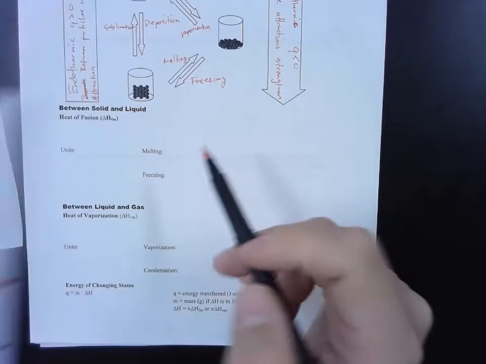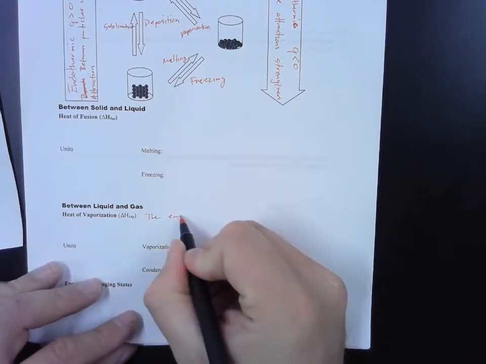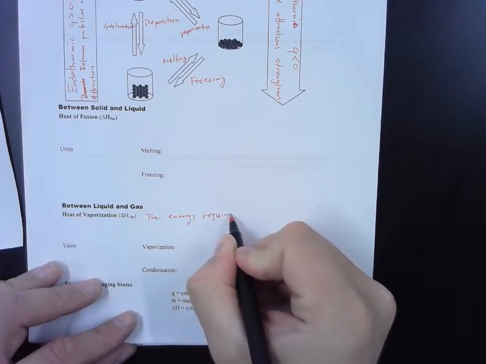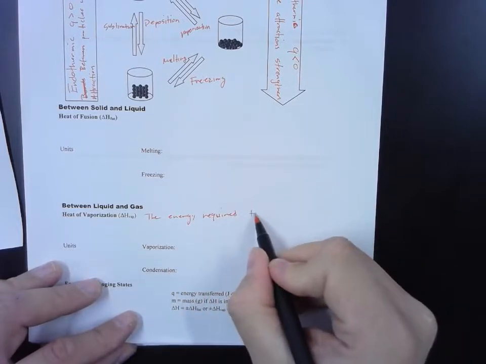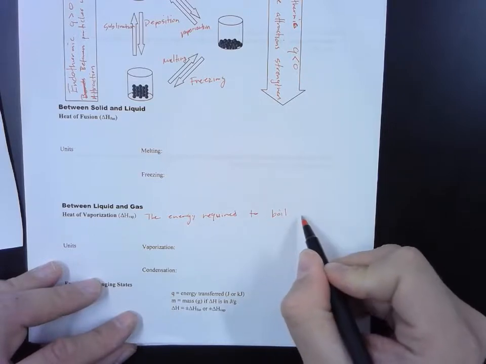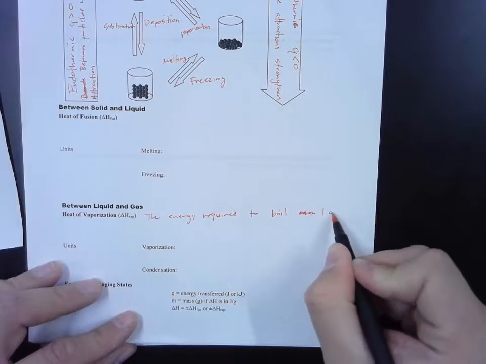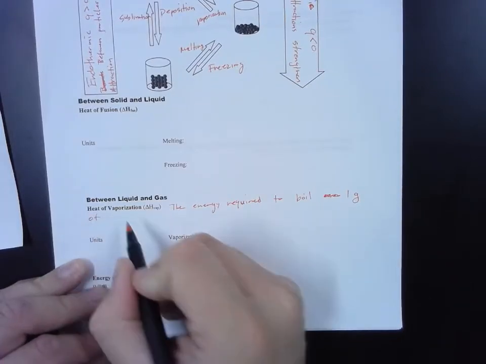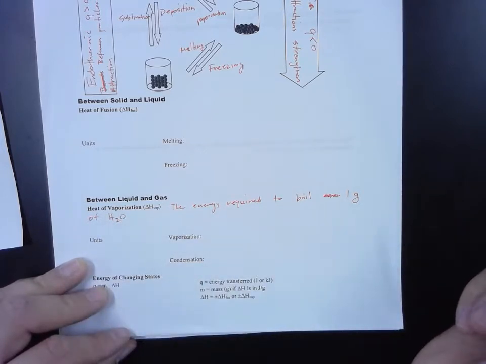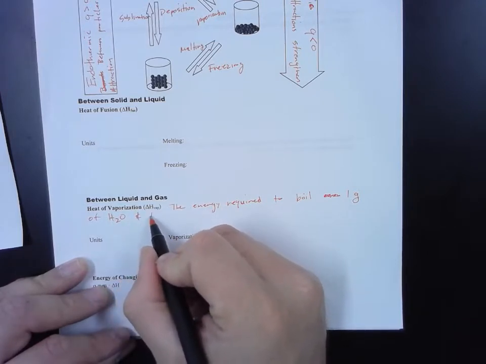Okay, the heat of vaporization is the energy required to boil 1 gram of H2O, of water, and turn it into gas.